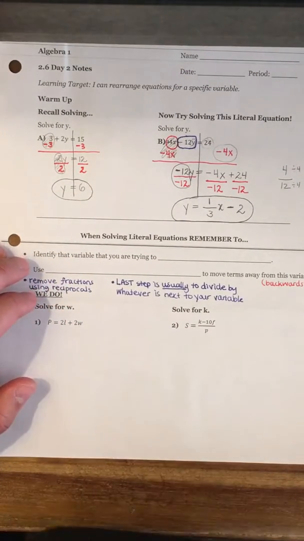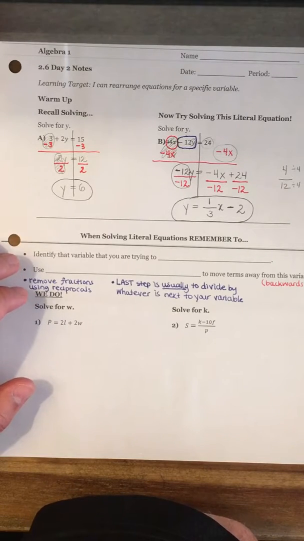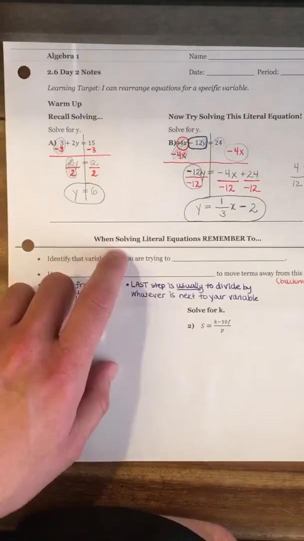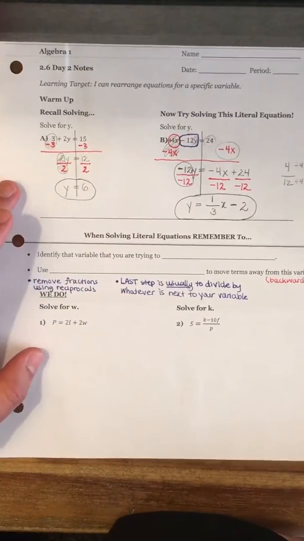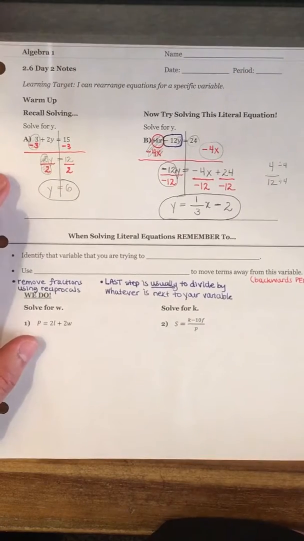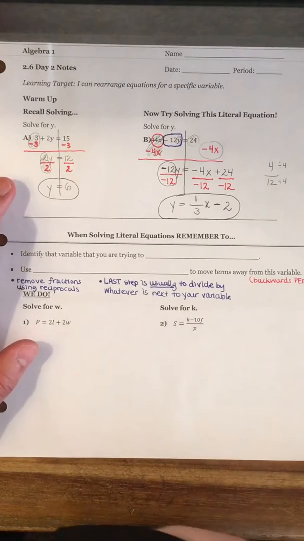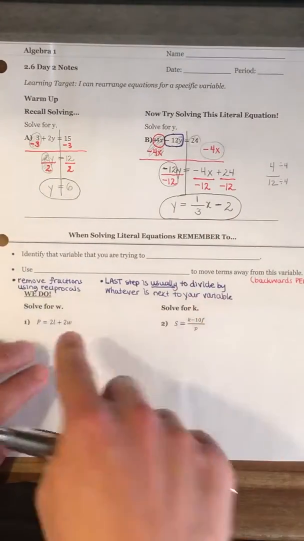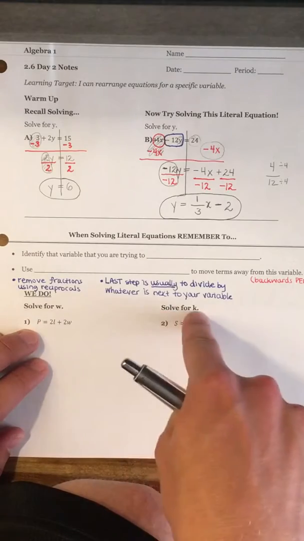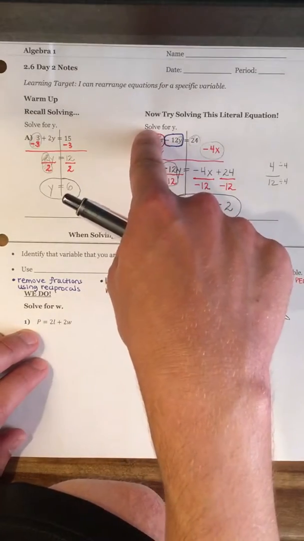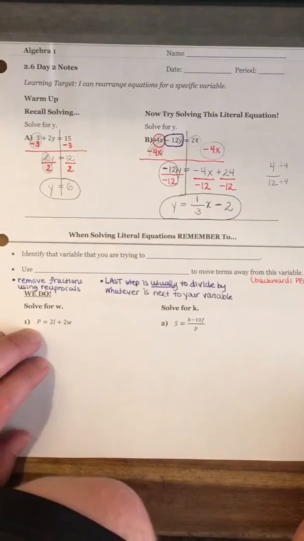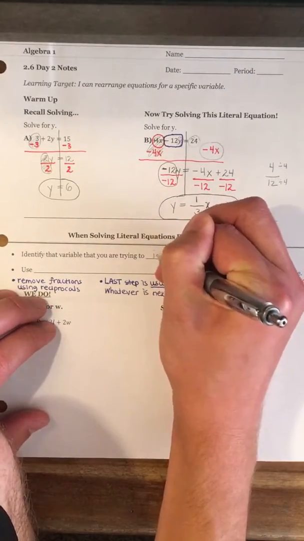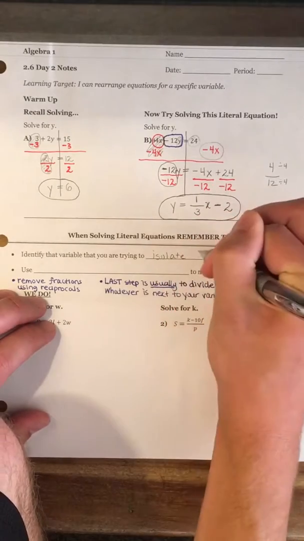So down below, that was just the warm-up. Down below is where we would actually go into all the notes. So this first set of notes is just a reminder of how literal equations work. The first thing there says identify the variable that you are trying to isolate. That's what goes there. There's basically always a variable, like solve for w, solve for k. Up above in our warm-up problem, we were solving for y. So the first step is always to identify the variable that you're trying to get alone. The word I'm using is isolate, which just means to get alone.